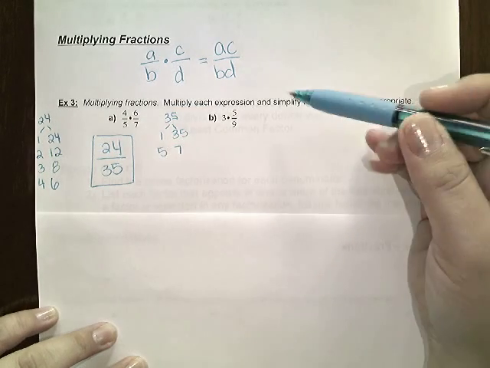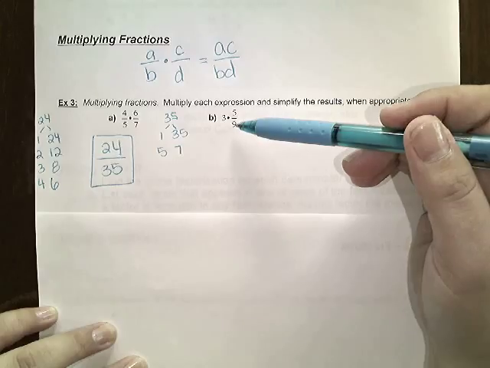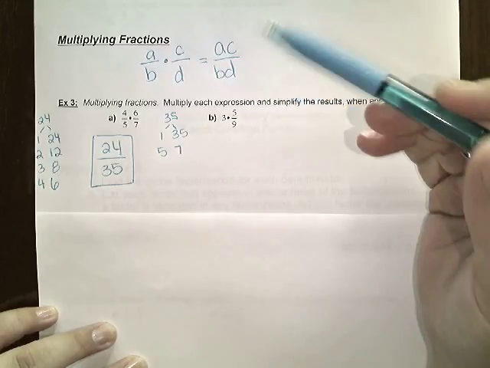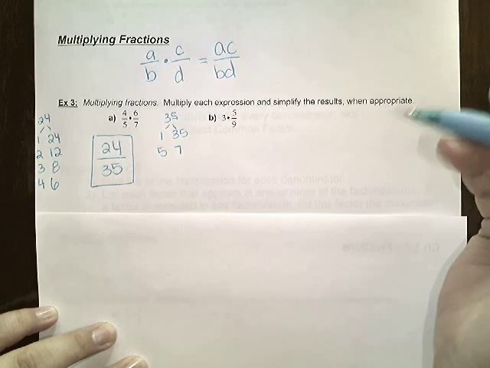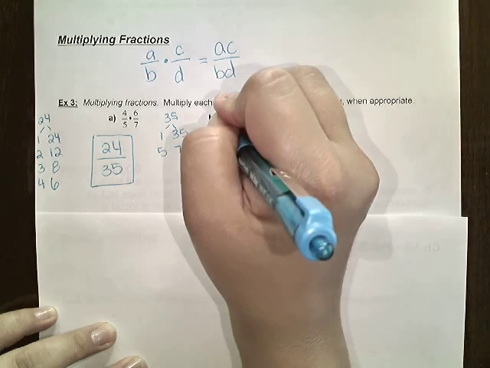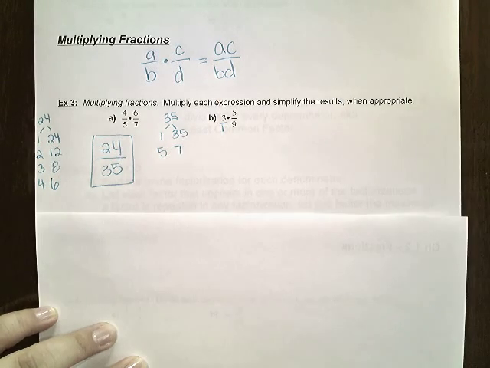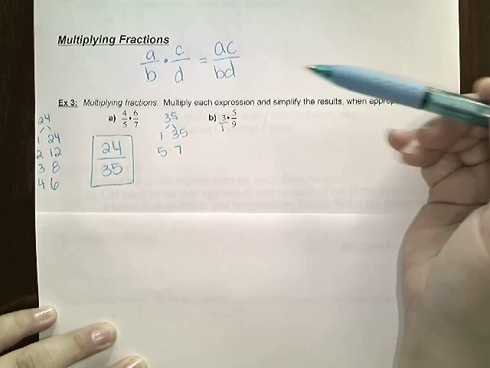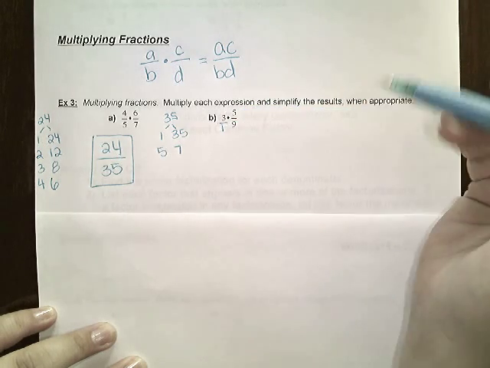So next we have 3 times 5/9. Now the issue here is that we don't have a fraction times a fraction, we have a whole number times a fraction. So what we can do is we can just put 3 over 1. Voila, we have a fraction. Now we look at our individual fractions. 3 over 1. Oh, actually, you know what?